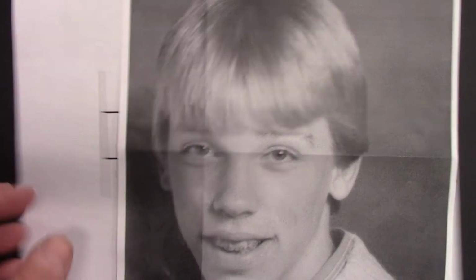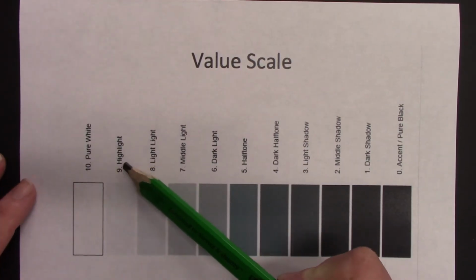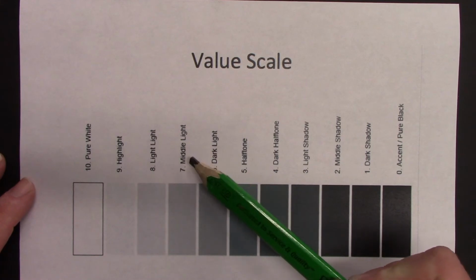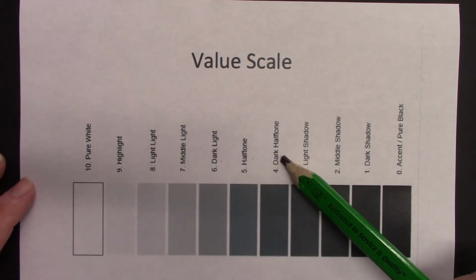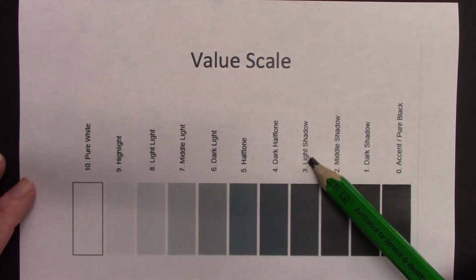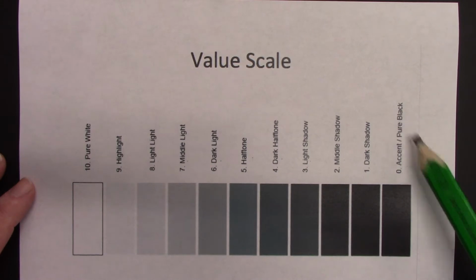Now another way to look at a value scale, I've seen it where they label each one. So this is pure white, and then you have what's called a highlight, a light light, a middle light, a dark light, a halftone, a dark halftone, a light shadow, a middle shadow, a dark shadow, then an accent or pure black.